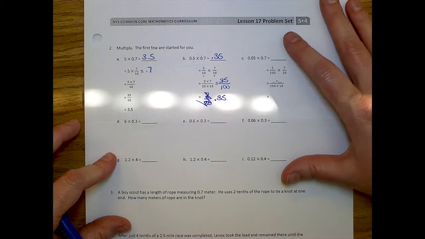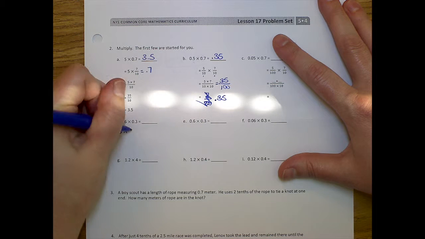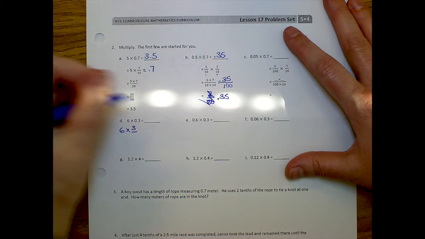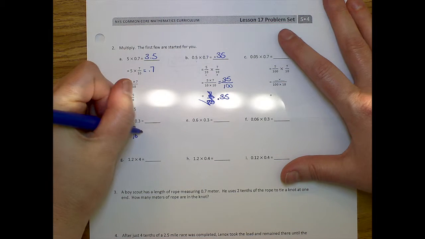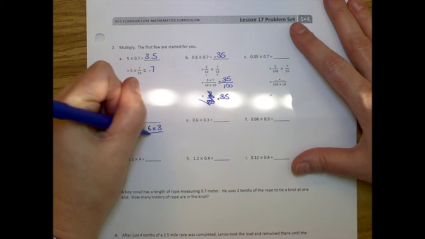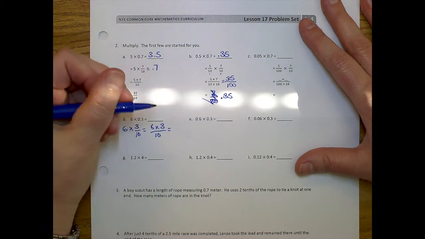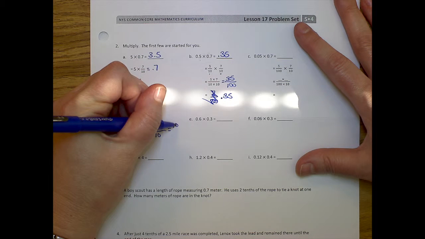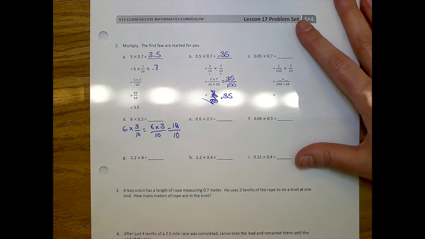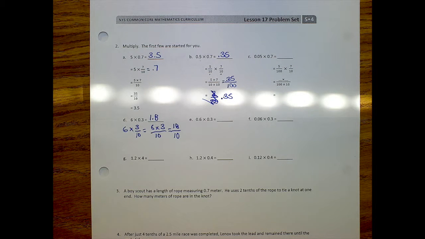Let's try 6 times 3/10. What's my 3 going to go on top of? 10. That's the same as saying 6 times 3 over 10. So what would that give me? 6 times 3 is 18 over 10. 18 divided by 10 is 1 and 8 tenths. Got it? It's a pretty easy assignment if you ask me.